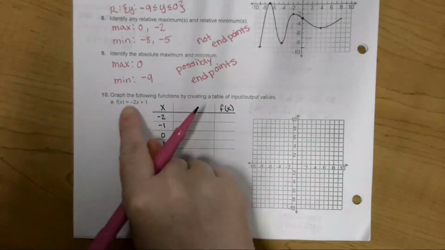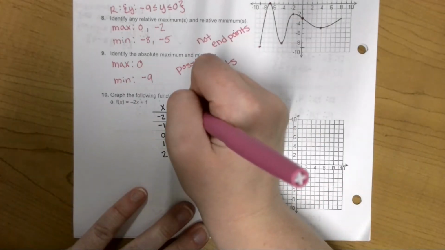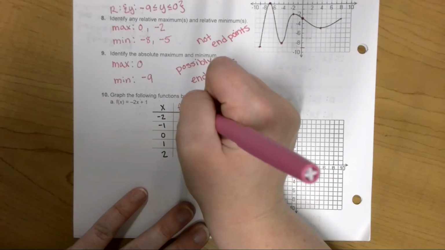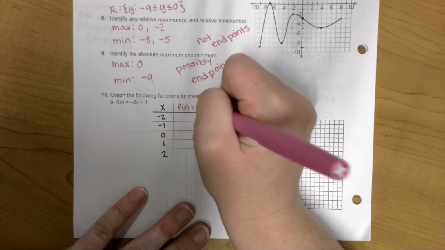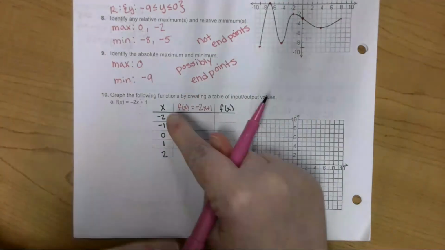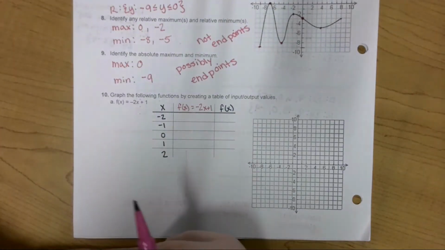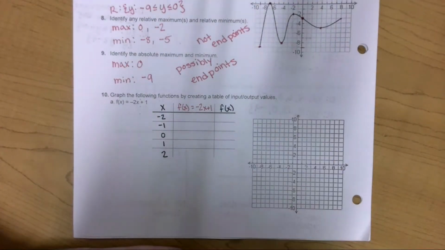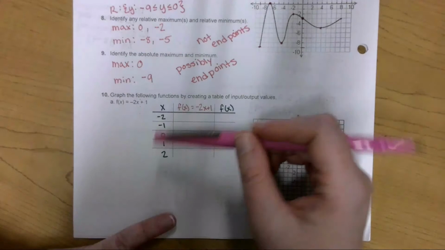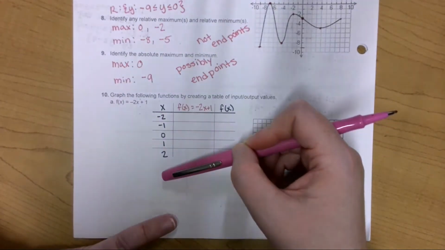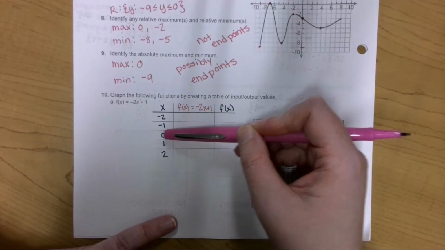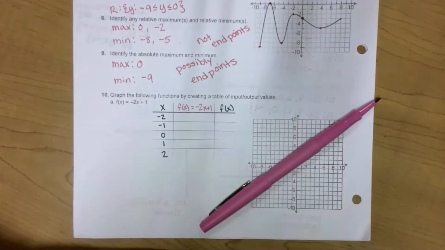They're going to give us a function, and they gave us f of x equals negative 2x plus 1. And then you get to pick whatever values you want for the function. Now, personally, I always go with negative 2 to positive 2. You want 0 in there. It makes it easy.